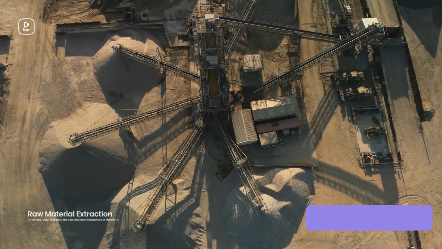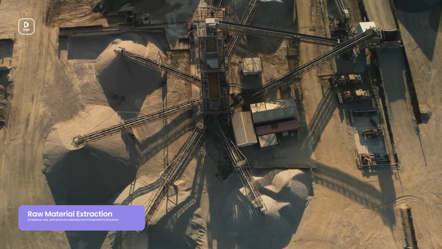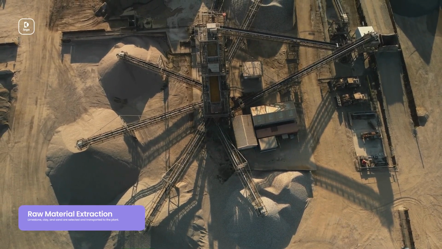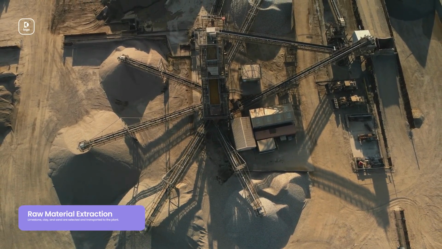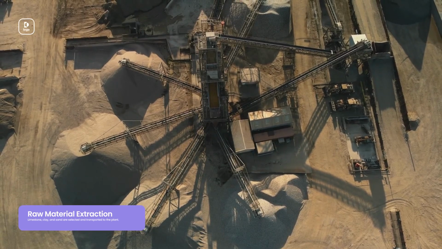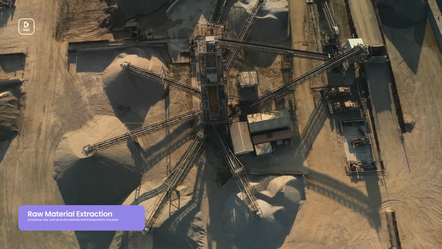The process begins with the extraction of raw materials, primarily limestone, clay, and sand. These materials are carefully selected and transported to the cement plant, where they undergo initial processing to prepare them for the next stages.